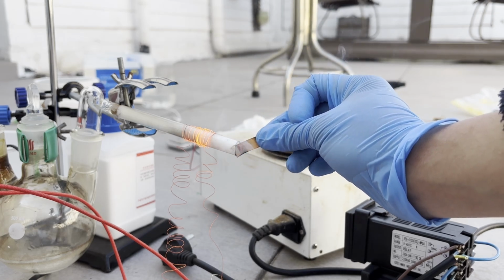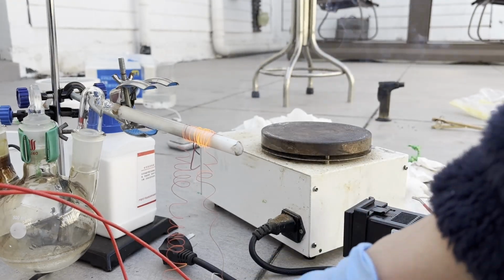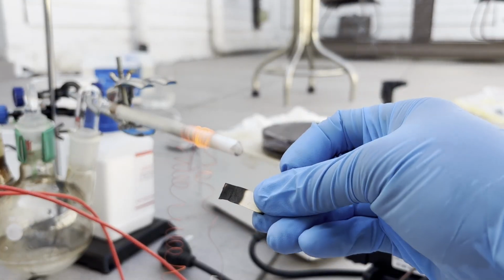Only sulfur trioxide can have this effect. Of course, the effect may also be due to the very high temperature of the gas coming out, but I still think that this setup did work.